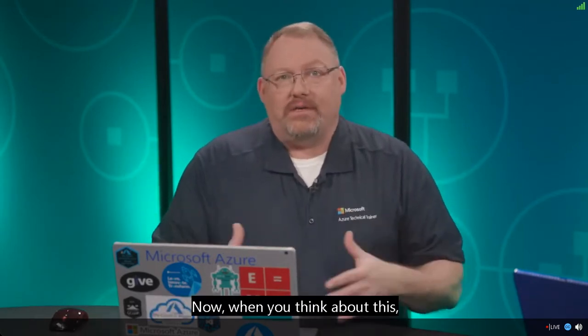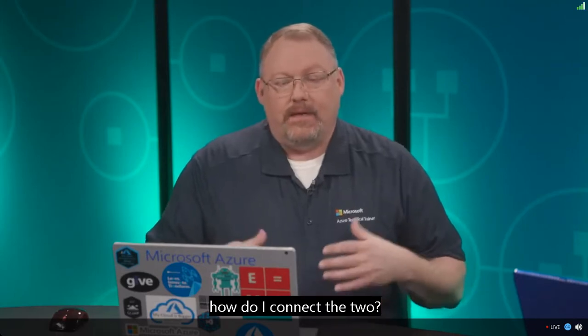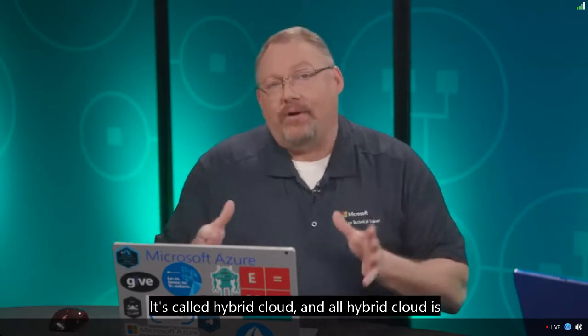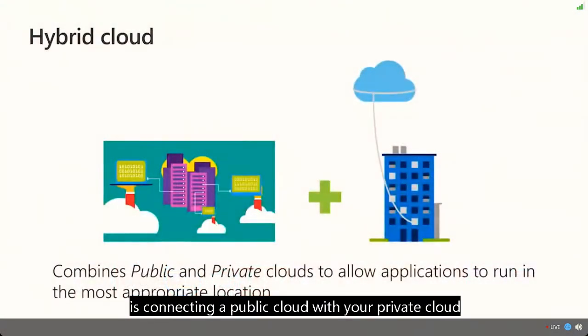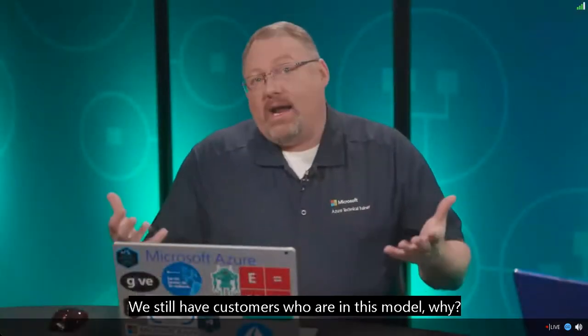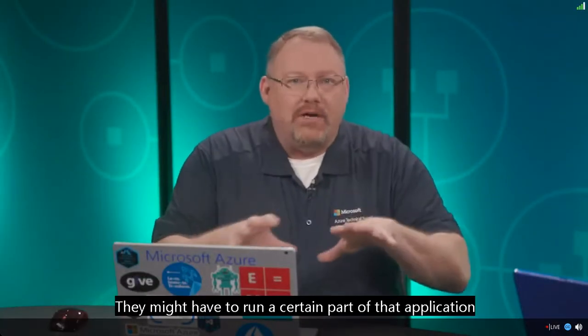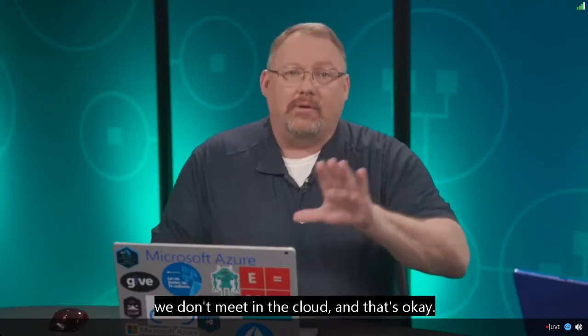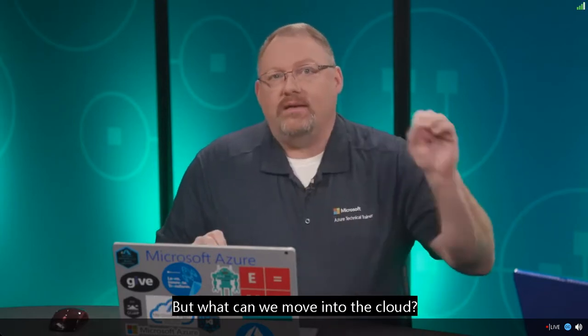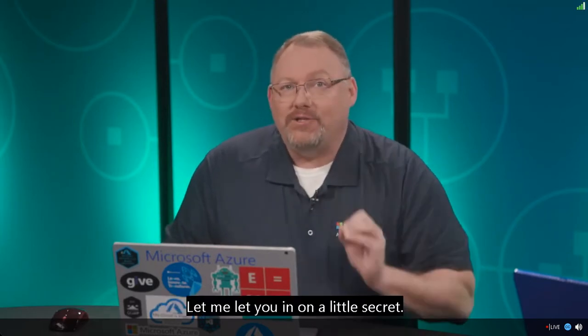Now, when you think about this, how do I connect the two? It's called hybrid cloud. All hybrid cloud is, is connecting the public cloud with your private cloud to allow applications to run in whatever is the best, most appropriate location. We still have customers that are in this model. Why? Compliancy. They might have to run a certain part of that application on-prem for internal or governmental compliancy, or maybe a compliancy we don't meet in the cloud, and that's okay. But what can we move into the cloud? Let me let you in on a secret.